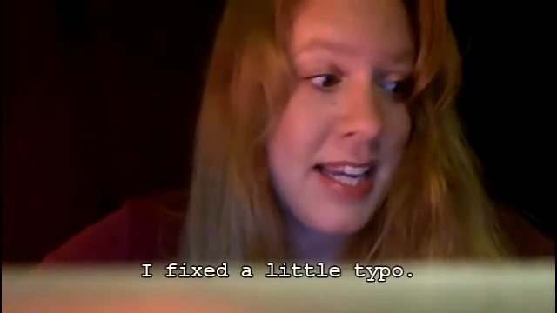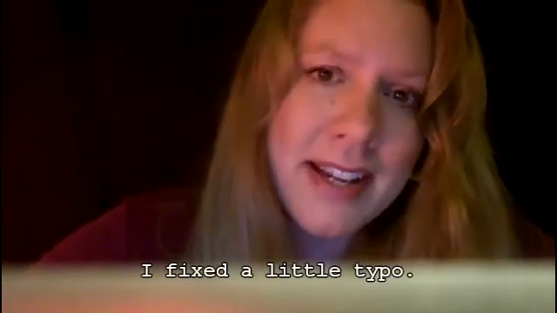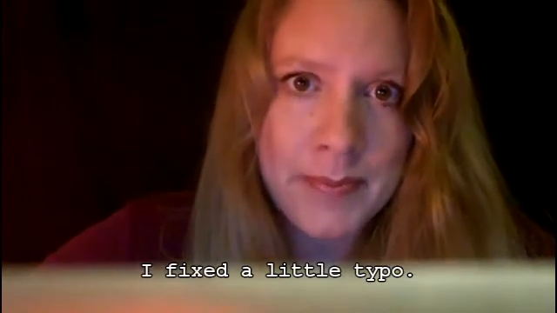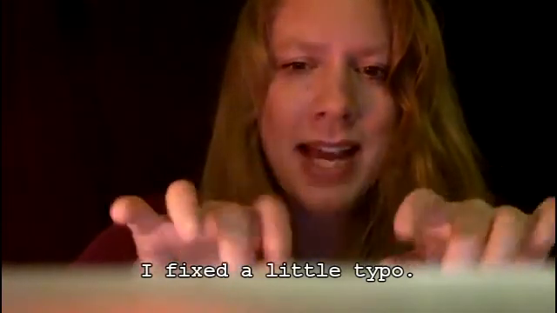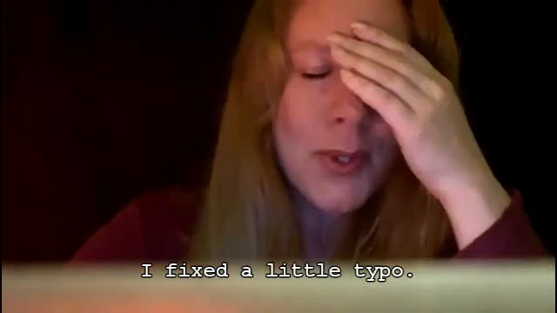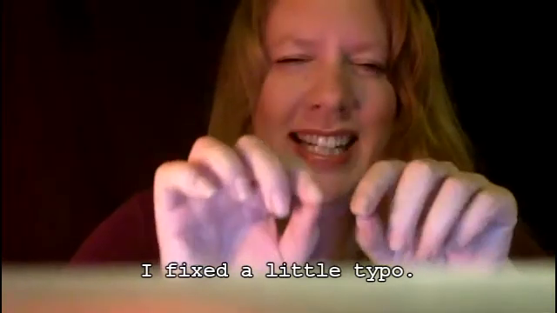Okay, now we can use little and small equally like this. I fixed a little typo. Now a typo is when you're typing and you make a mistake and oh no, I have to fix that. We call that a typo, an error. I fixed a little typo.